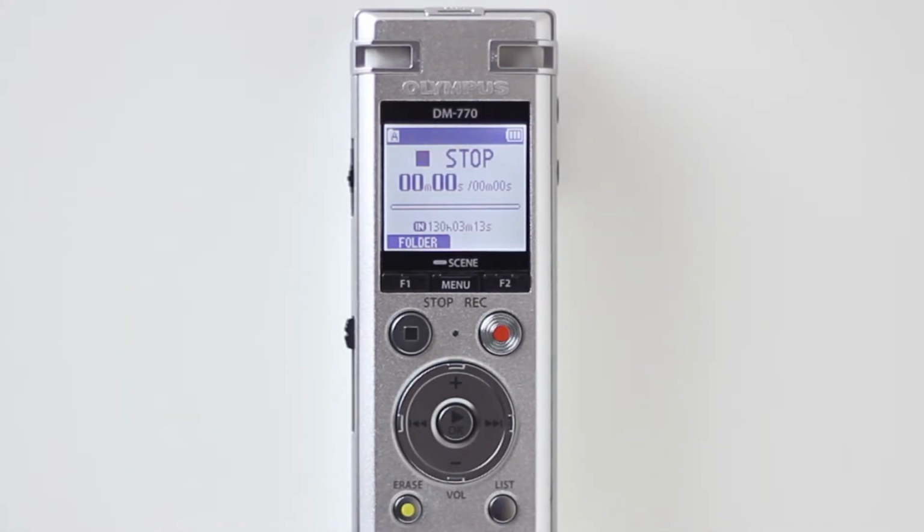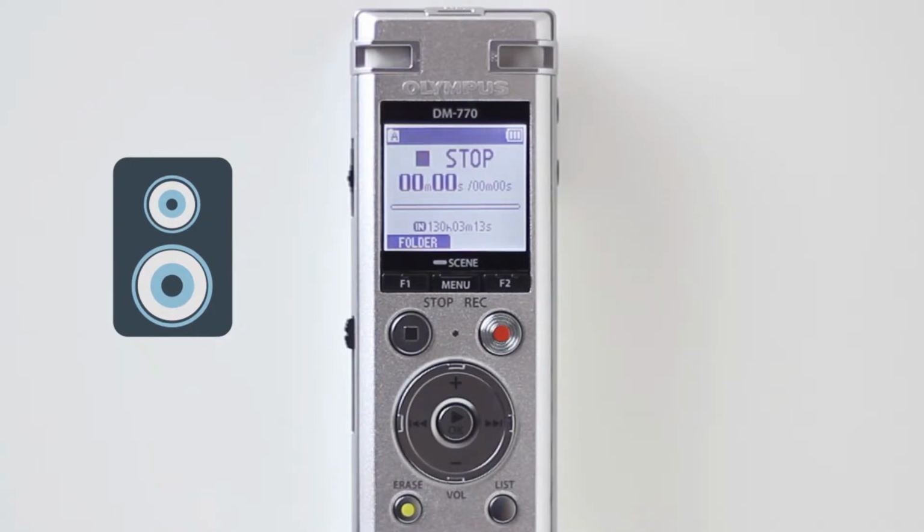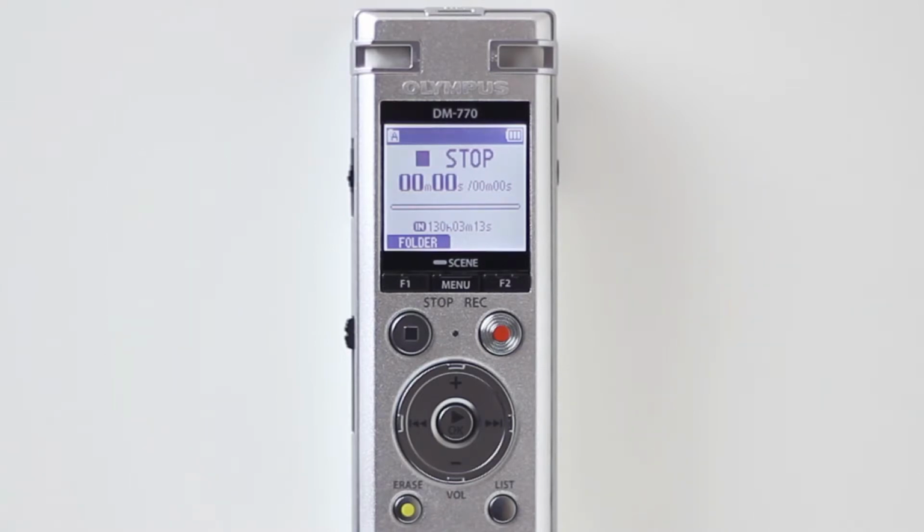Now, your lecture hall may have speakers positioned throughout the room, and you may be using a directional mic, but if not, aim to get a seat near the front in order to get a nice clear recording.